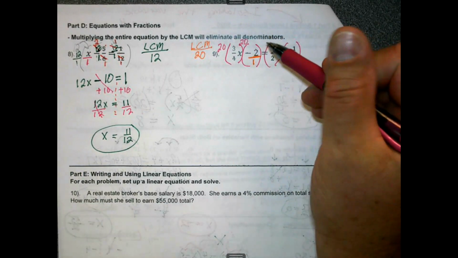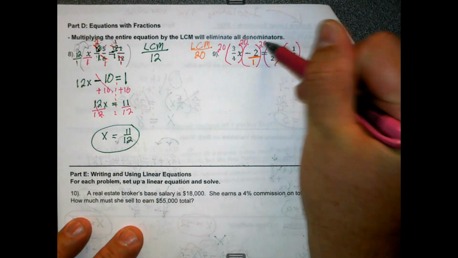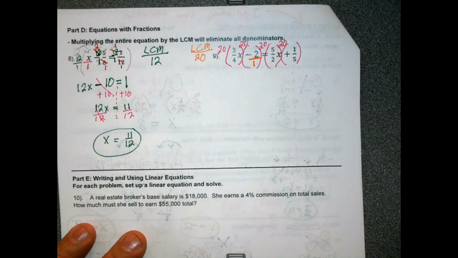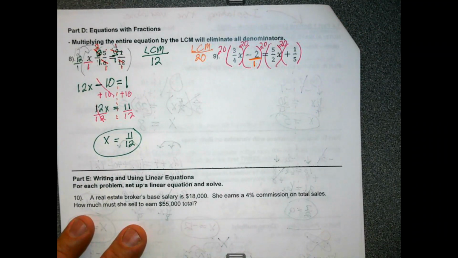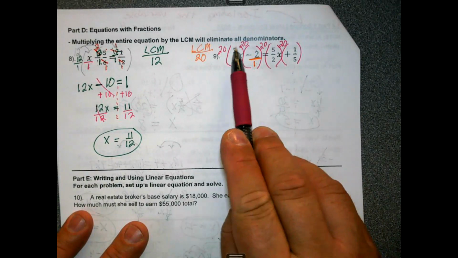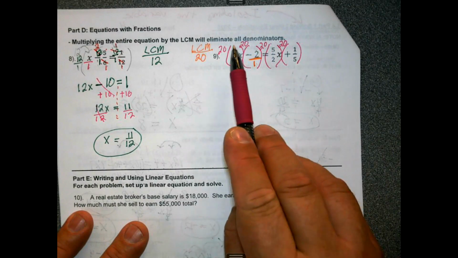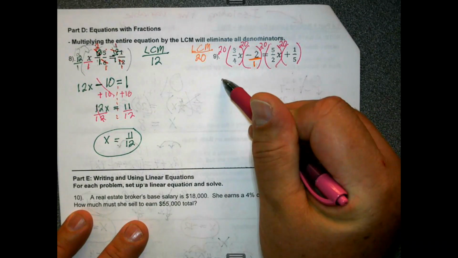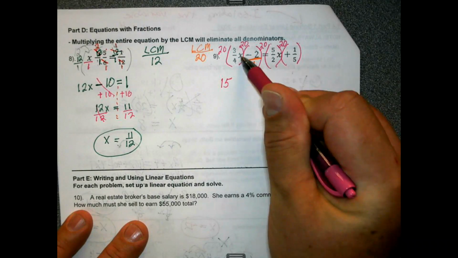Now, this is again the way that I do it. Now we can do it, let's try doing it the other way. 20 times 3 is 60. 60 divided by 4, let's see, 15, right? Don't forget our x.